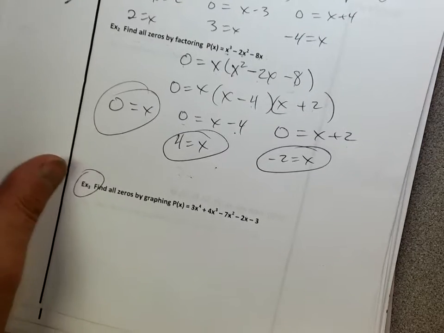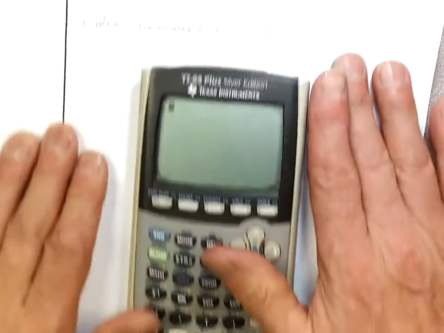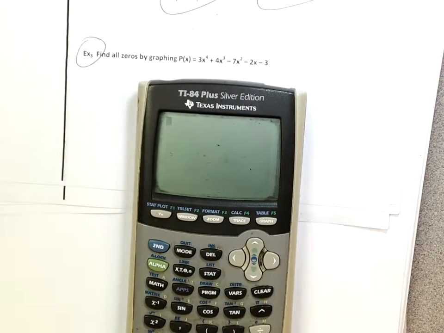So let's take a look at it. So in example 3, let's go ahead and go straight to y equals.